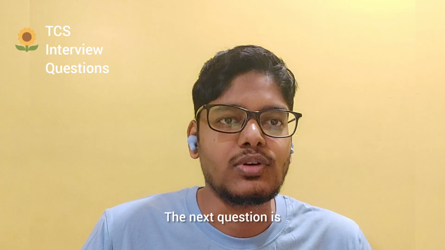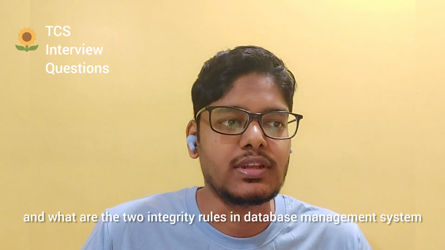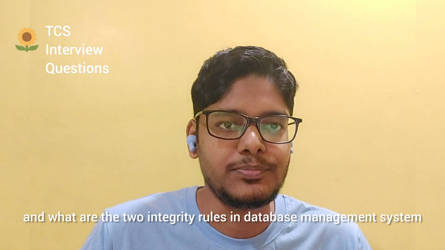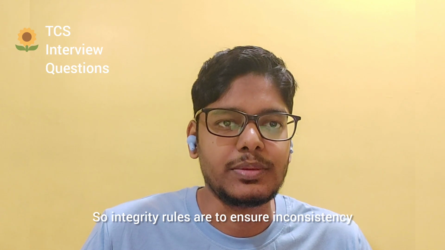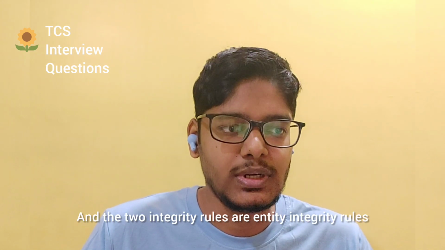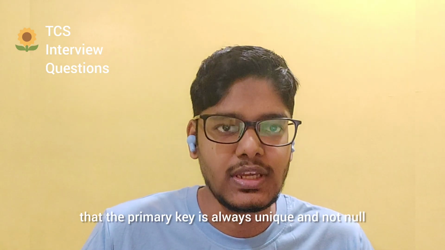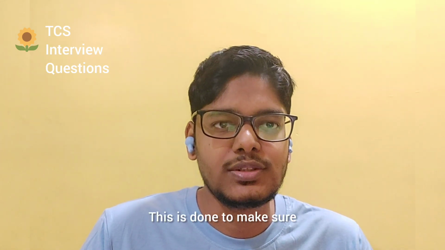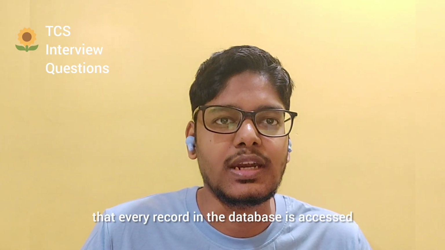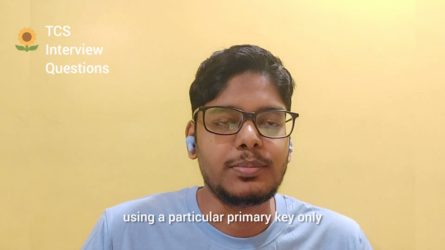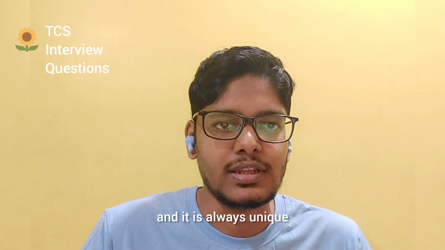The next question is what are integrity rules and what are the two integrity rules in a database management system. Integrity rules are to ensure consistency in the database management system, and the two integrity rules are the entity integrity rule and the referential integrity rule. The entity integrity rule ensures that the primary key is always unique and not null. This is done to make sure that every record in the database is accessed using a particular primary key only, and it is always unique.